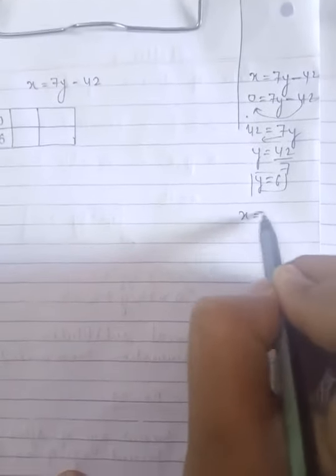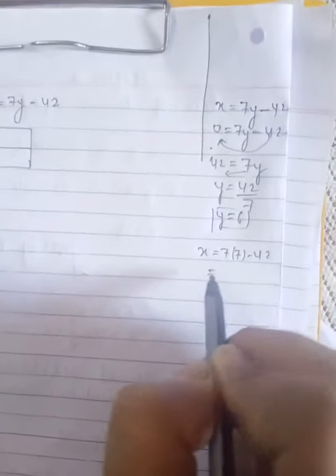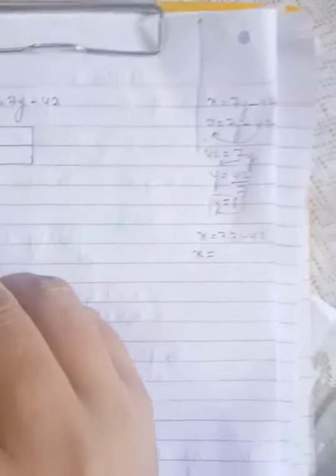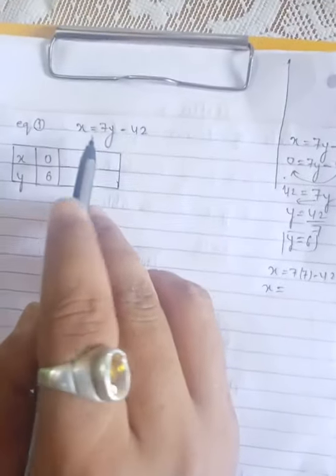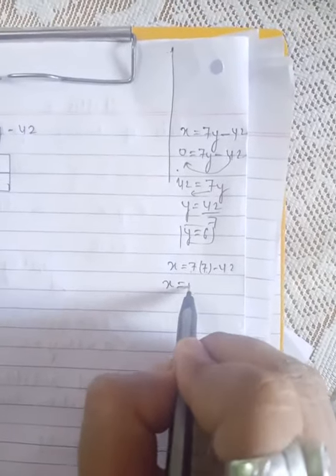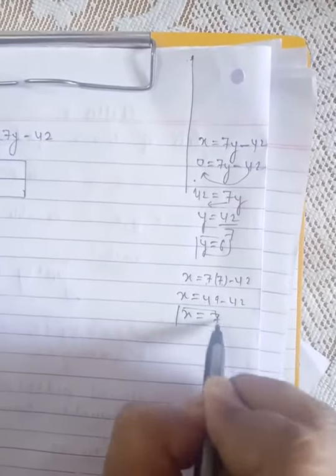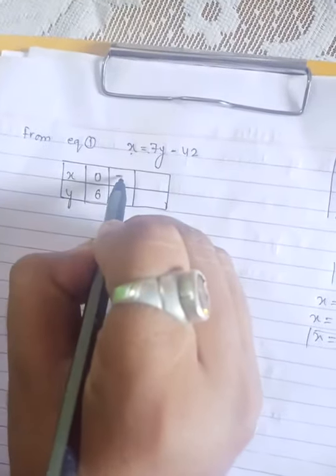Now the second point, take the value of y as 7. Now this equation will become x equals 7 into 7 minus 42. So 7 7s are 49, minus 42, and it gives you 7. So the value of x is 7 and the value of y is also 7.